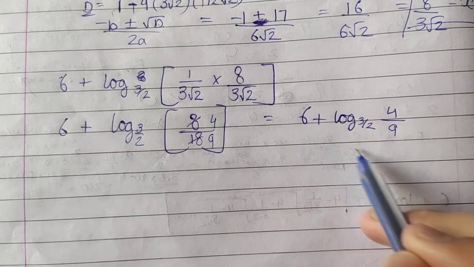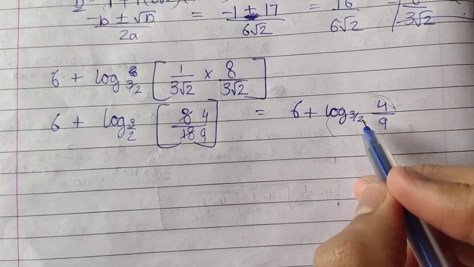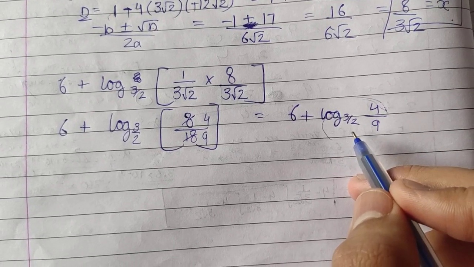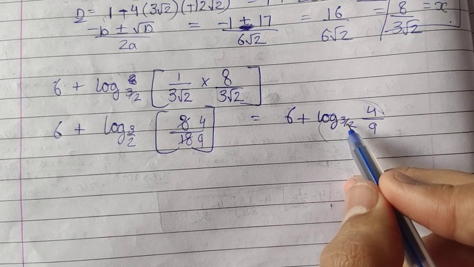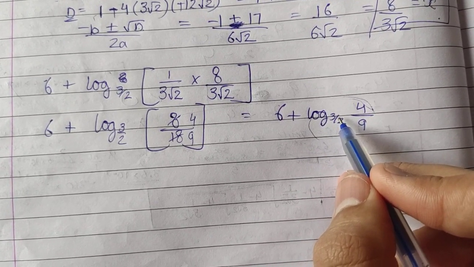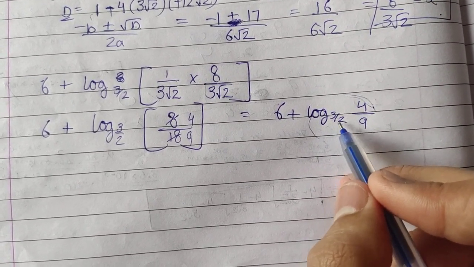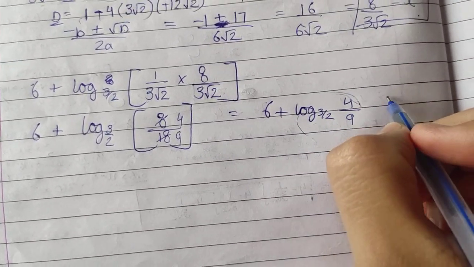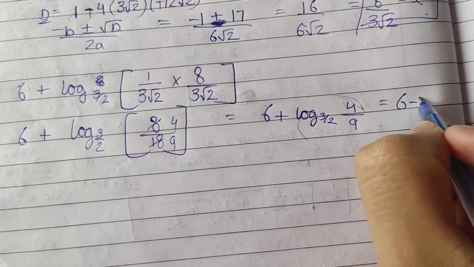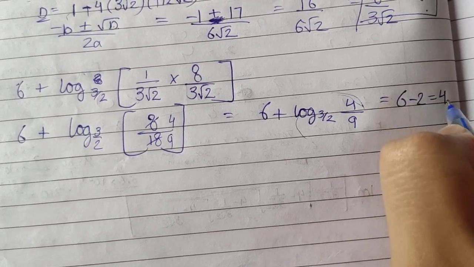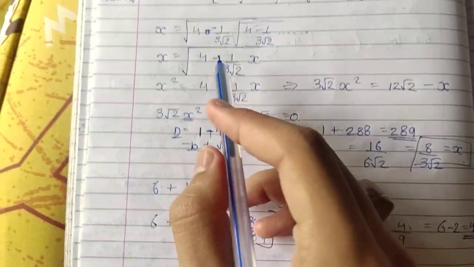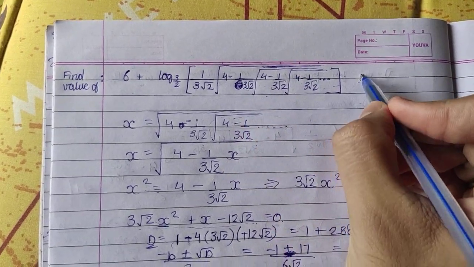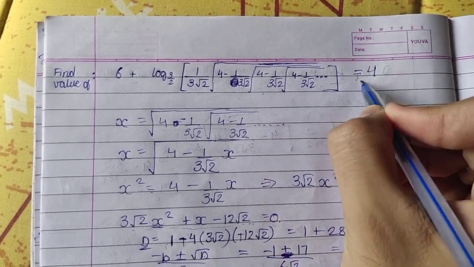Now if you see, this will come out to be minus 2, because if you flip this number and make its power 2, then you will get this number. So this term comes out to be minus 2. So it is 6 minus 2, which is equals to 4. So the answer for this entire thing is 4.